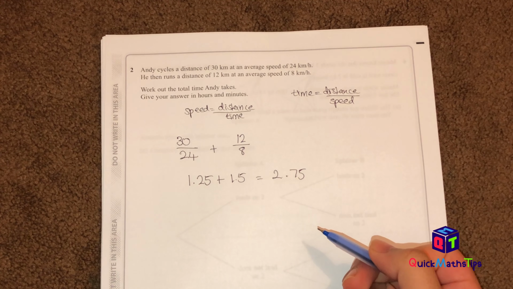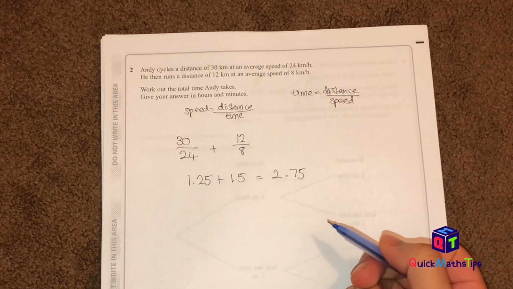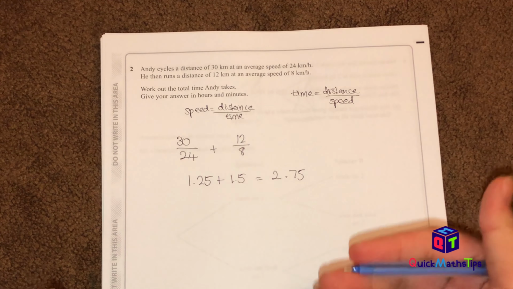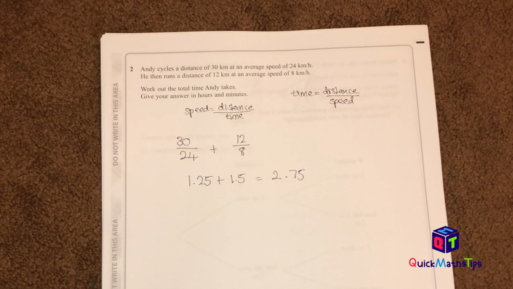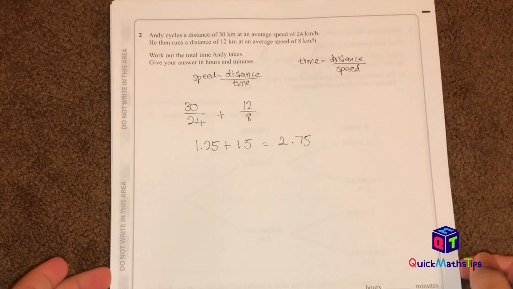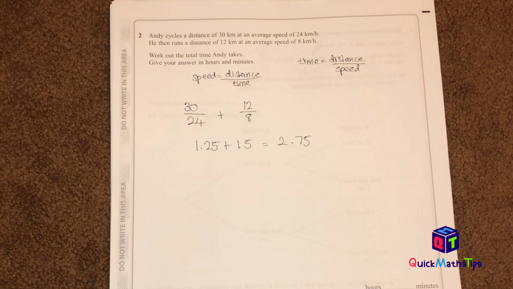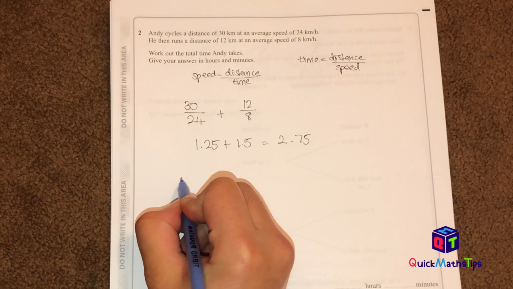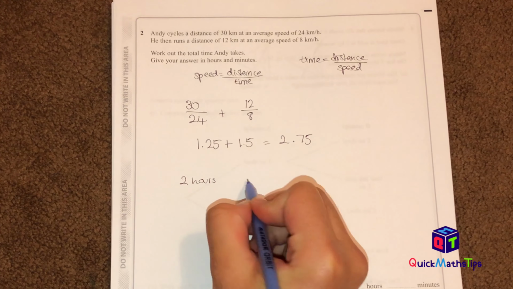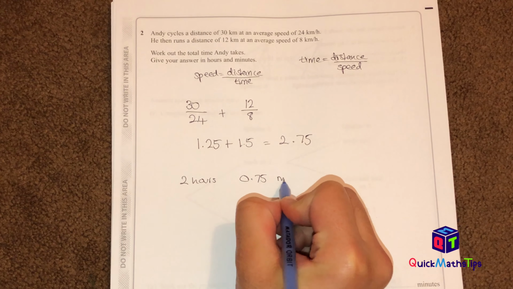Now, 2.75 is not 2 hours and 75 minutes. The reason being is because time is out of 60 minutes. An hour is out of 60 minutes, a minute is out of 60 seconds. So it's going to be out of 60, not out of 100. So let's work out how many hours and how many minutes this is going to be. So we've got 2 hours and 0.75 of an hour.